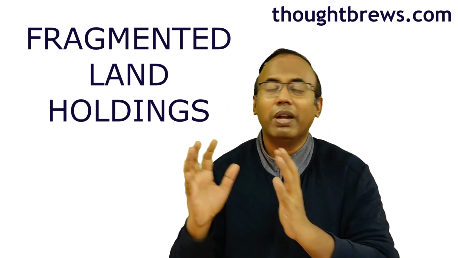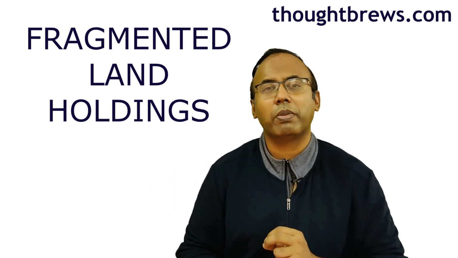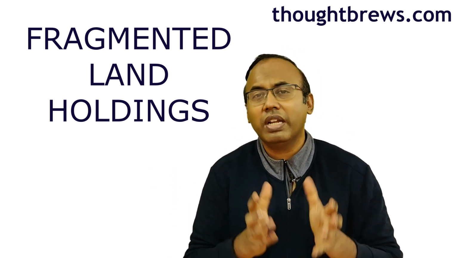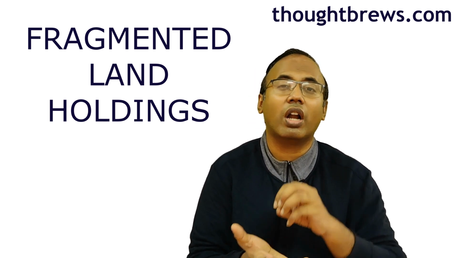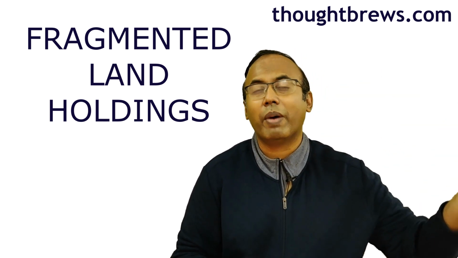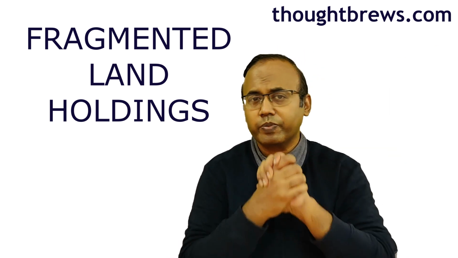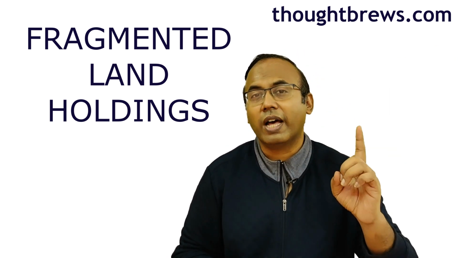The next important problem is something called fragmented land holdings. What do you mean by fragmented land holdings? For example, in India, we still follow this structure of inheritance from the parents and grandparents. So for example, if a farmer has 1 acre of land and has 2 sons, when he writes his will, he will divide this 1 acre of land 50% and 50% and give it to his 2 sons. And what would happen again is that these 2 sons will each have another 2 sons.